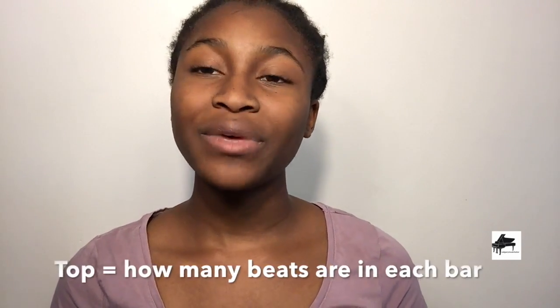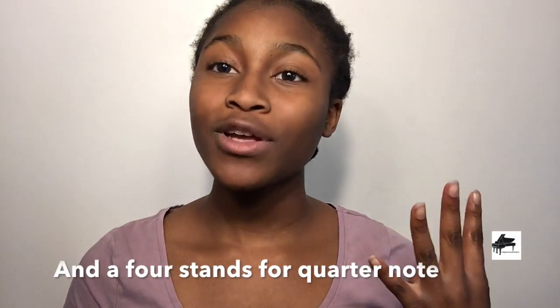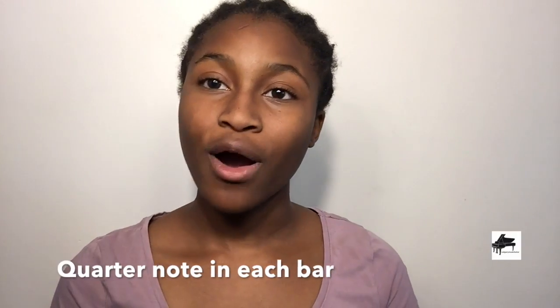So the time signature consists of two numbers. The top number tells you how many beats there are in each bar, and the bottom number tells you what type of beat to use. For example, a 2 stands for a half note, a 4 stands for a quarter note, and an 8 stands for an eighth note. Most music is played with quarter notes in each bar. This time signature will have a 4 at the bottom.